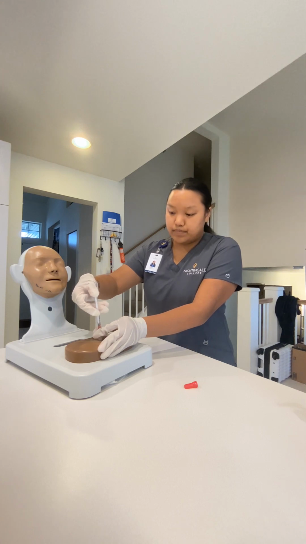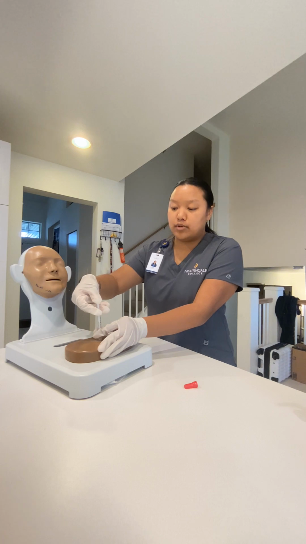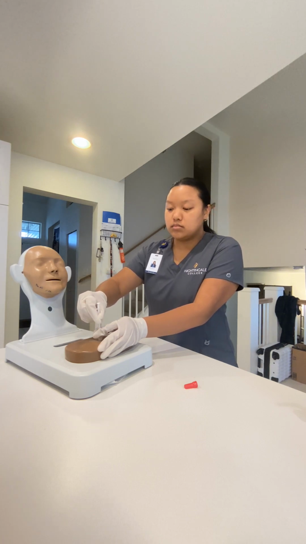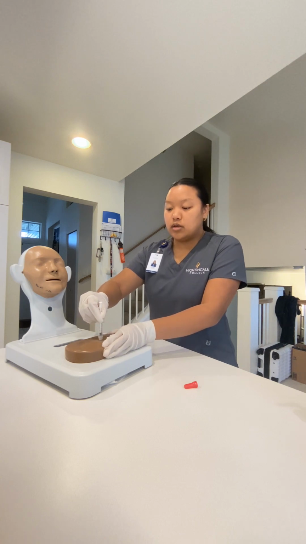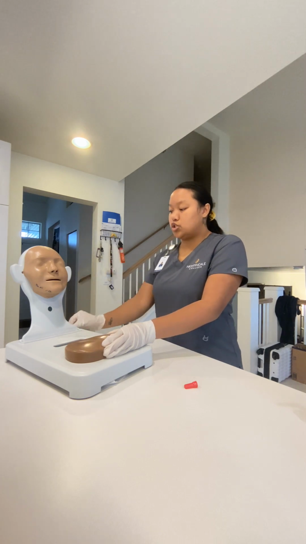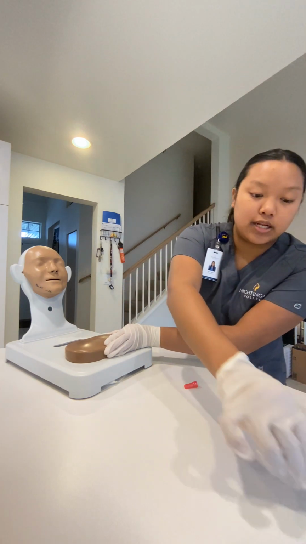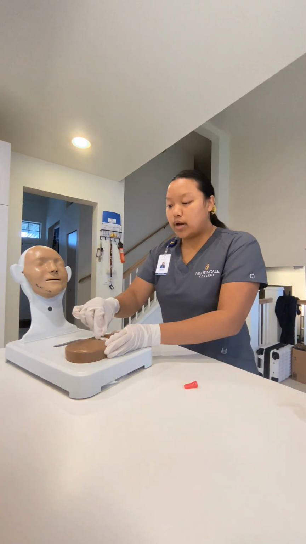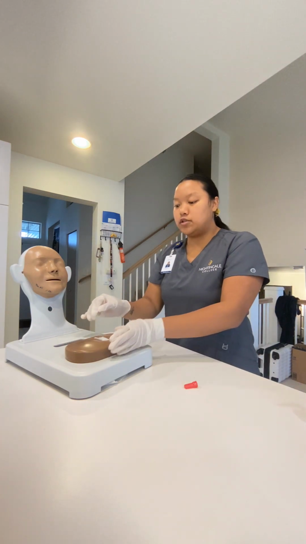Using my pointer finger and my thumb to stabilize it, and I'm injecting. There you go. All done injecting. Now I'm gonna just hold it, and I'm gonna pull it out. And then I'm gonna put my needle in the sharps container, and I'm gonna get an alcohol swab and put it right on the area of injection.